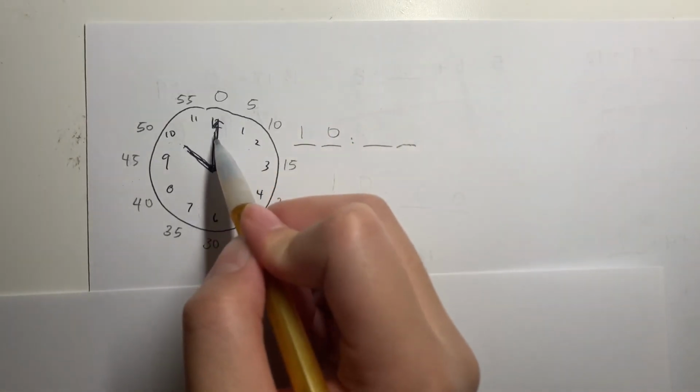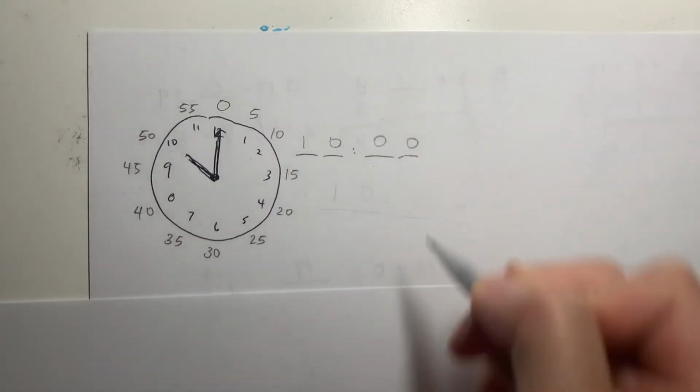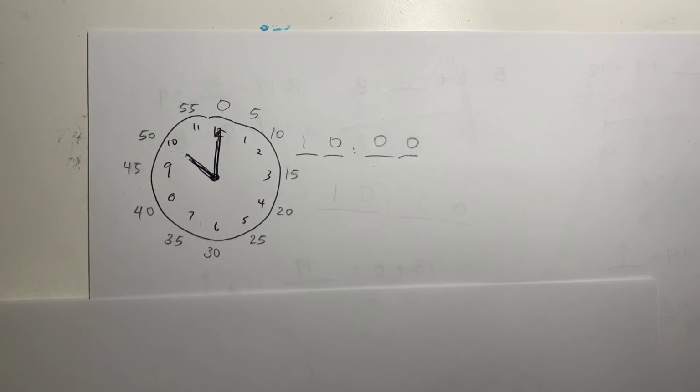So we have the minute hand pointing at the 0, which means the minute value will be 0. So there we have it. It's 10 o'clock. We'll do one more.